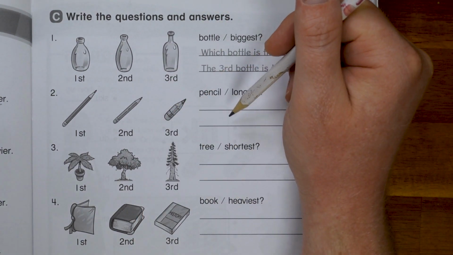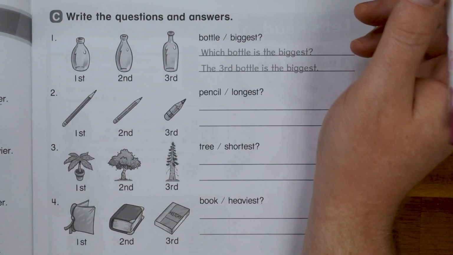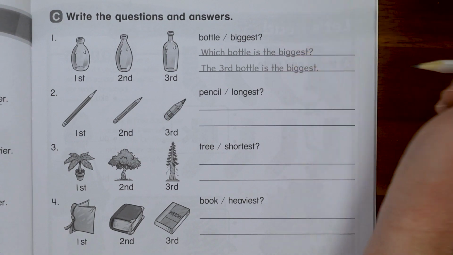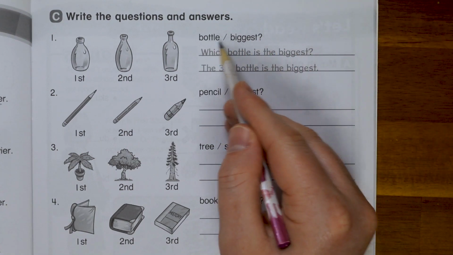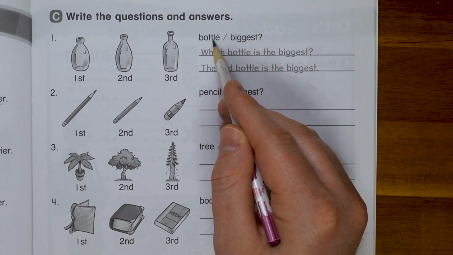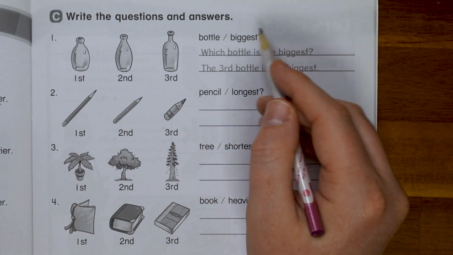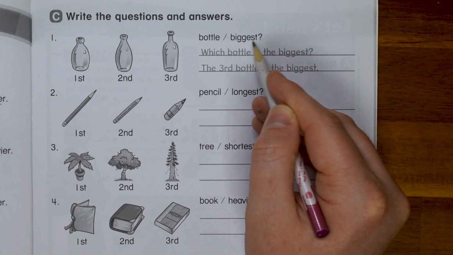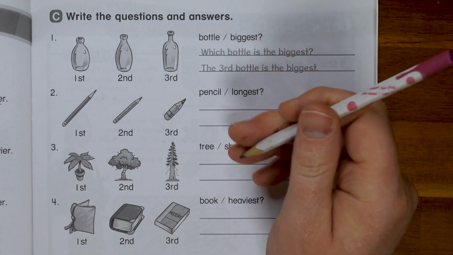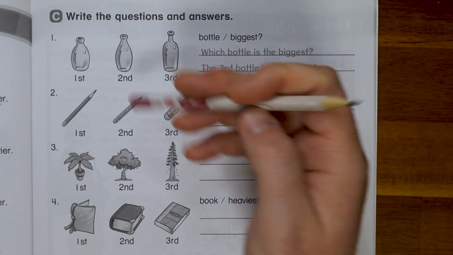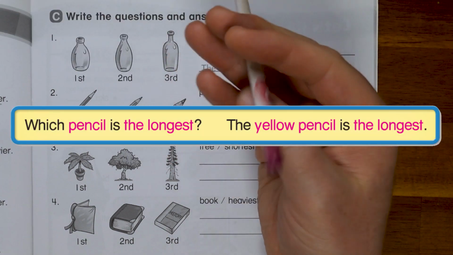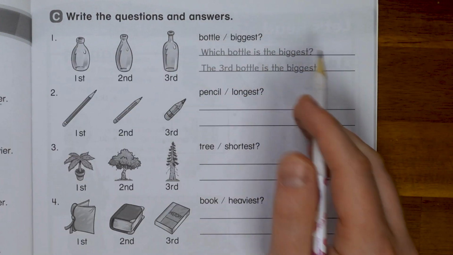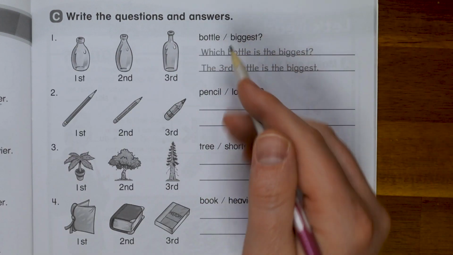All right, this is part C, and it says write the questions and answers. So we're going to use what we learned about the EST, or the most words, to make questions about that. And they give us in the question the thing that they want us to talk about, and they also give us the EST pattern right here. And in your student books, the question and answer pattern looked like this. All right, so let's go ahead and try. They've done number 1 for us. We can just trace.